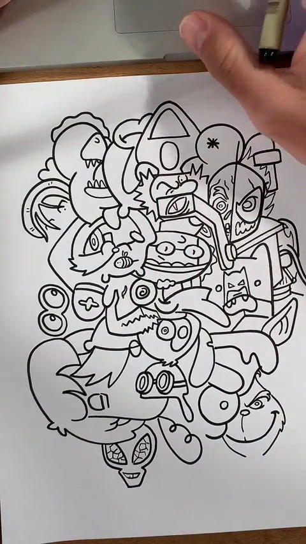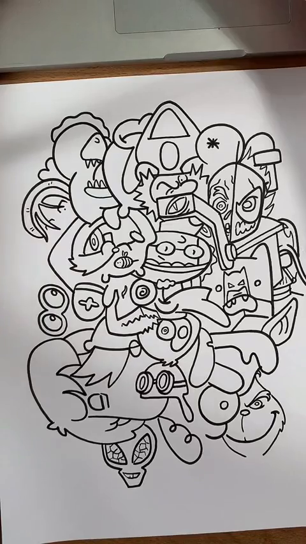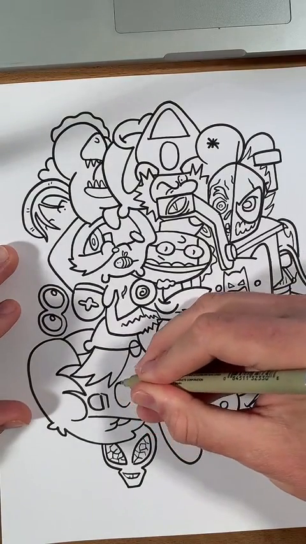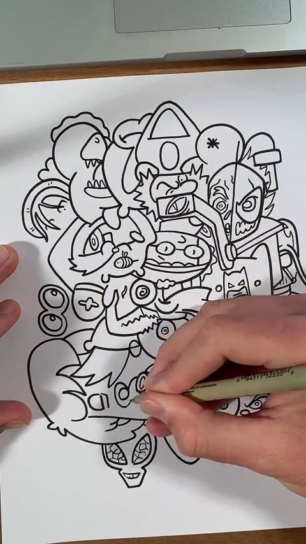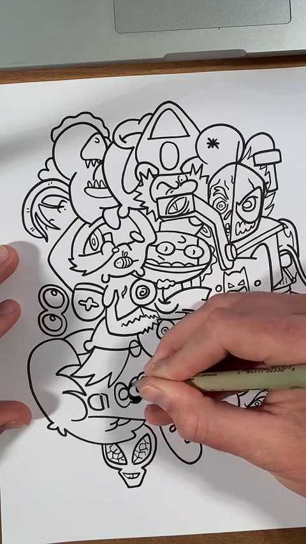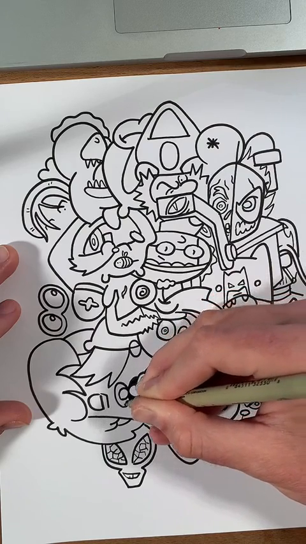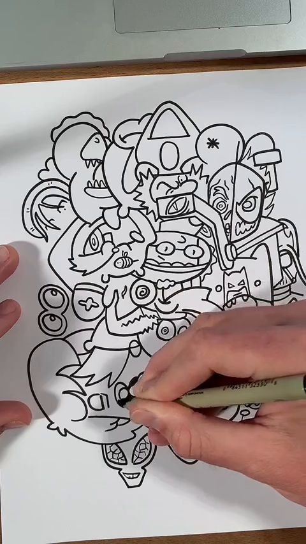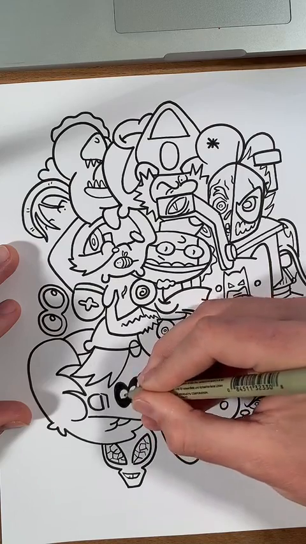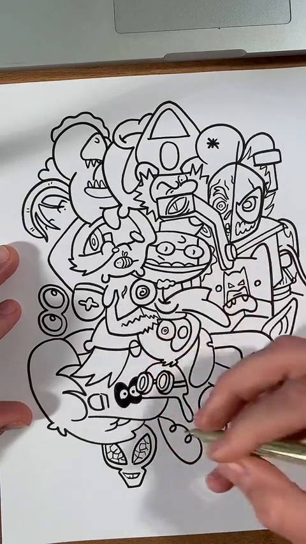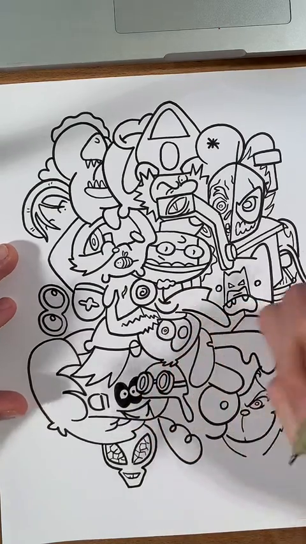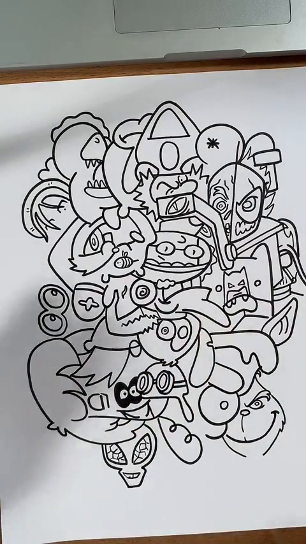Freakazoid, yeah. Something from Freakazoid. I don't know why, but I think it's probably his hair. No, let's do his eyes. Okay, there we go. Marvin the Martian.